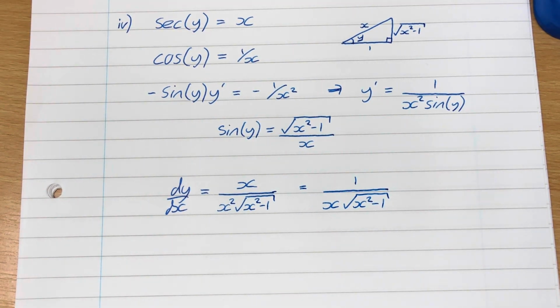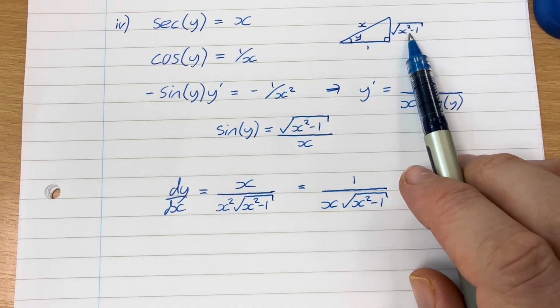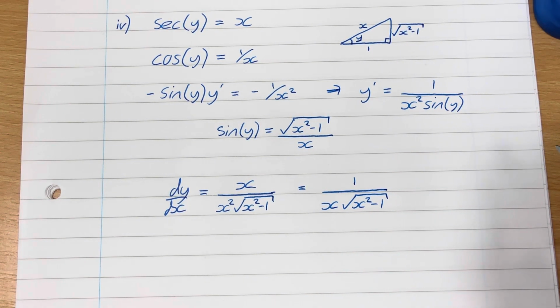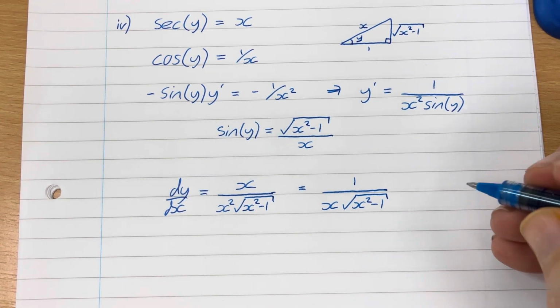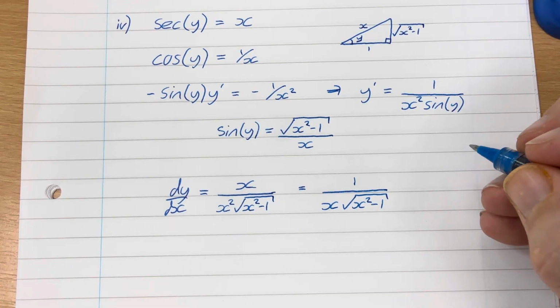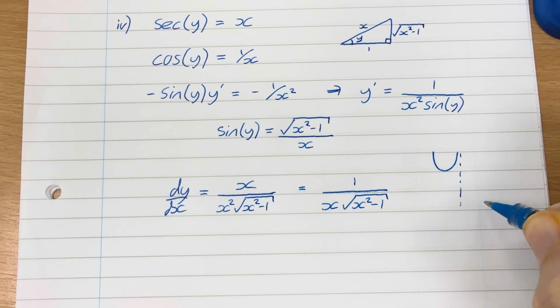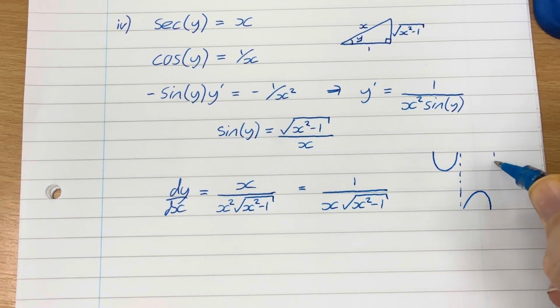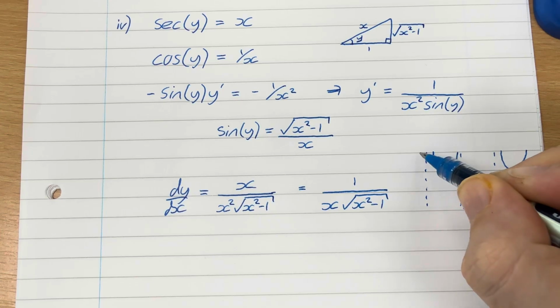Okay. At this point, I'm just going to be really careful just to make sure that this square root here should be the positive square root. And let's have a look at the graph of the function. Now, this is not something you need to know for the A-level course. It's just of interest. But the sec curve, the full sec curve, looks a little bit like this. It does repeat every pi, just like the cosine curve does.